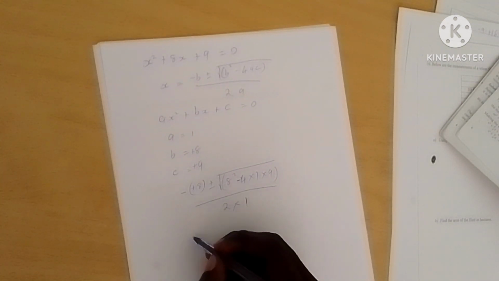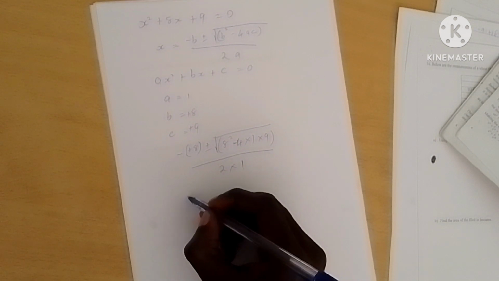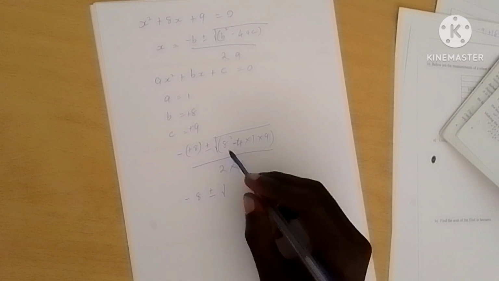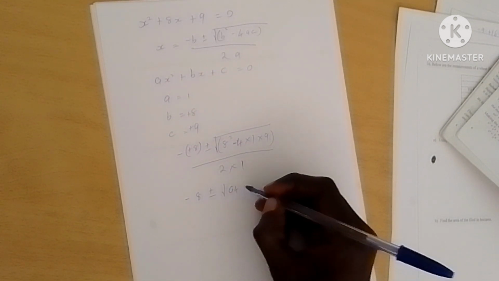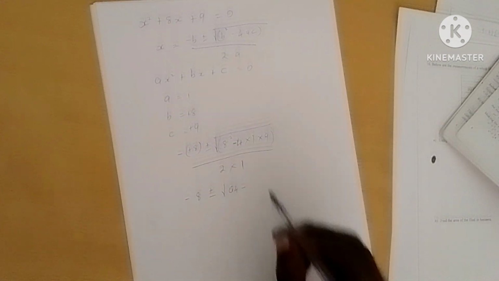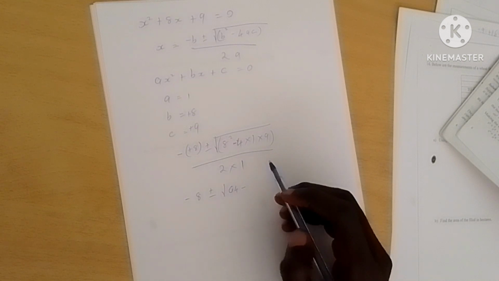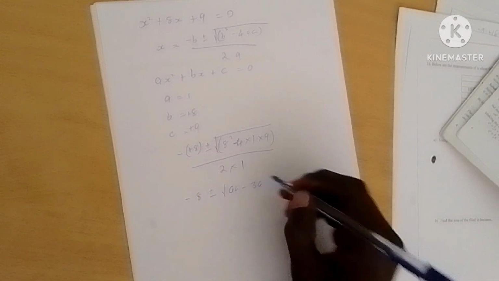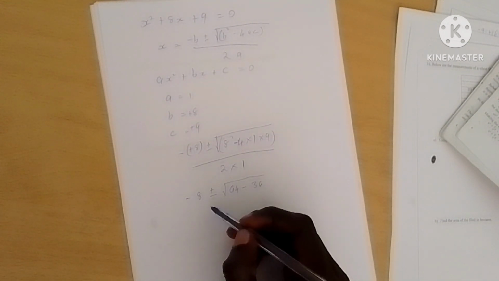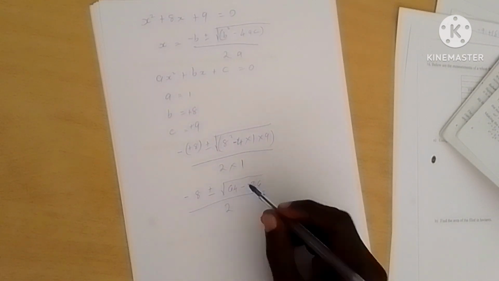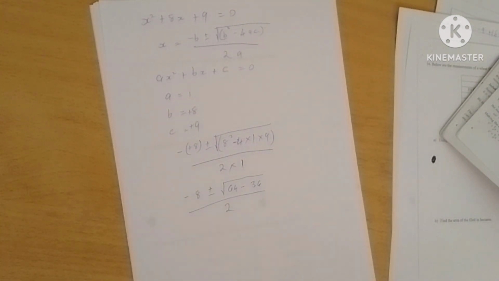So we're going to have negative 8 plus or minus the root of 8², we're having 64, minus 4 times 1 times 9, so we're going to have minus 36, and divided by 2, because 2 times 1, we just get 2.